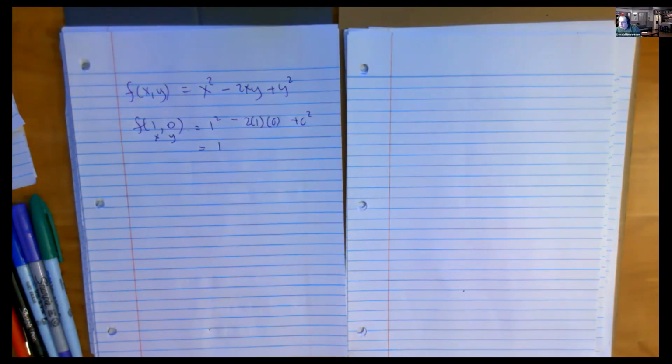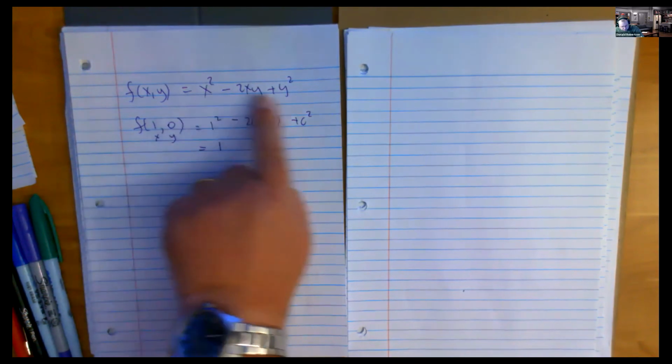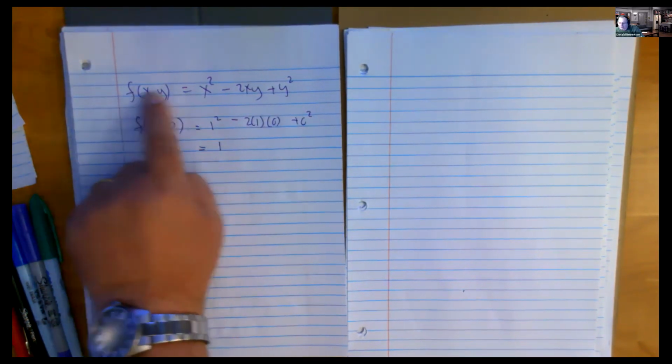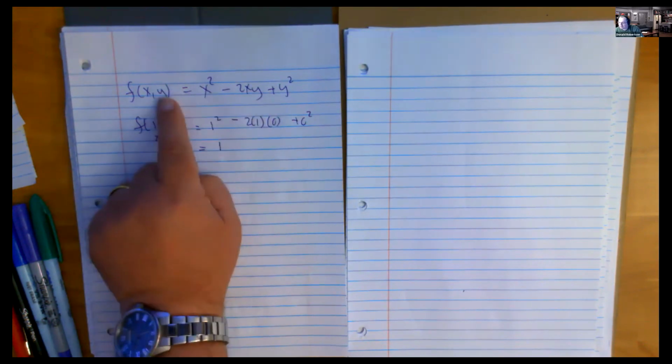I don't really think there's much else I need to say about that. Isn't it pretty obvious how you would evaluate a function at any given point? You just replace the x with whatever it is, you replace the y with whatever it is. But have you noticed that when you plug in an x and y, this always becomes a number? That's why it's a function in this case, of x and y.